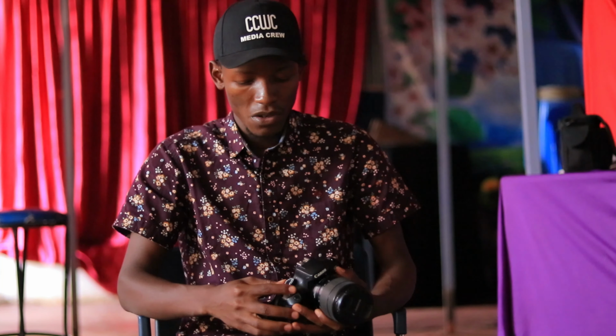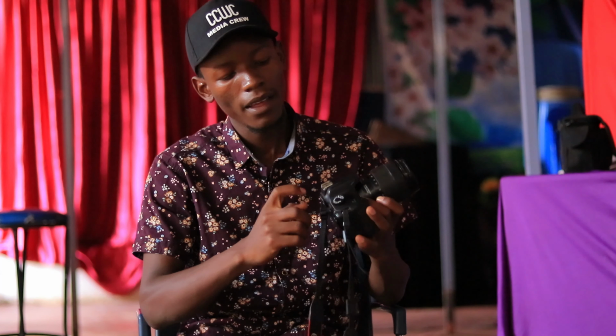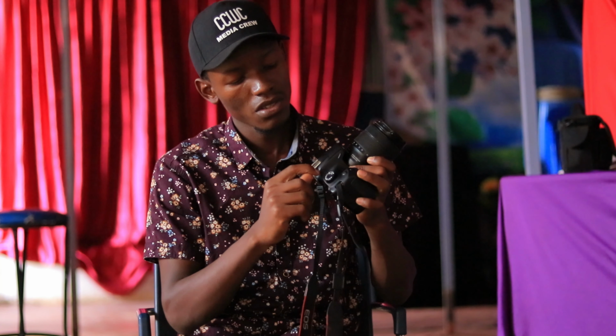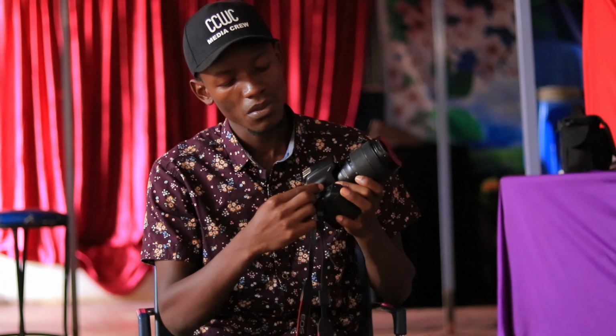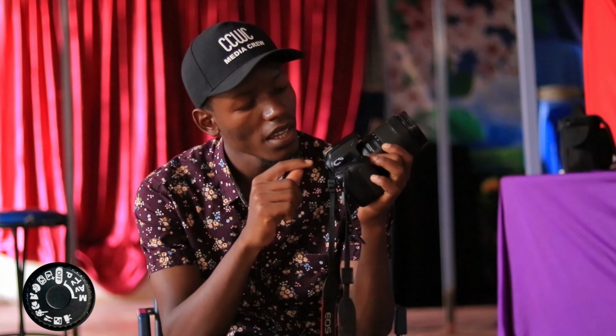So today I'm going to talk about the auto modes. So the first auto mode is this one. The automatic modes start from just when you turn on your camera, from off to A. That is the first auto mode, auto. This is a setting that most of the beginners use simply because they don't know how to regulate the brightness using the ISO, the shutter speed, and the aperture.